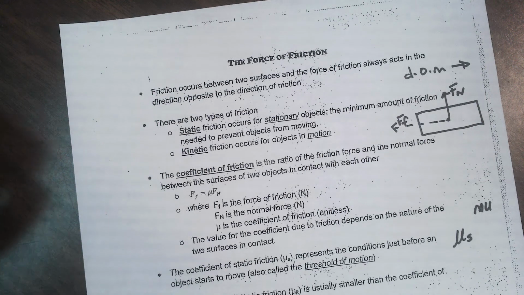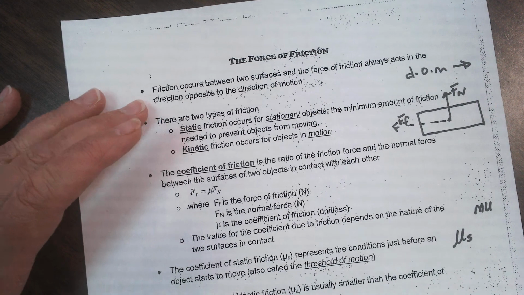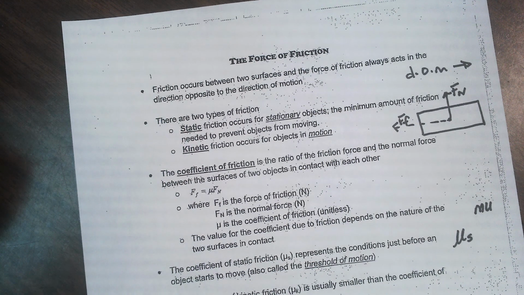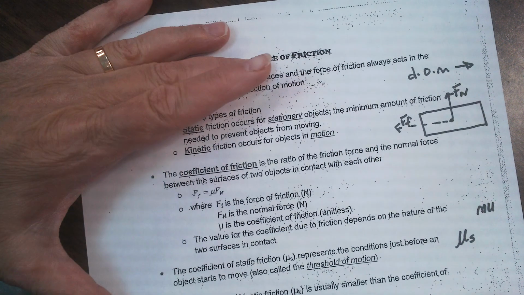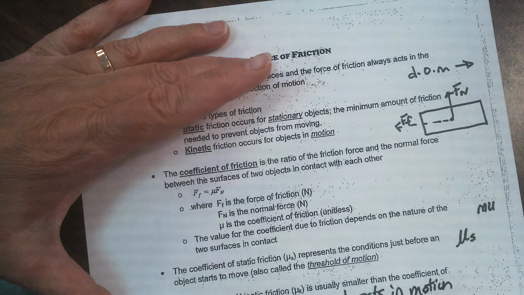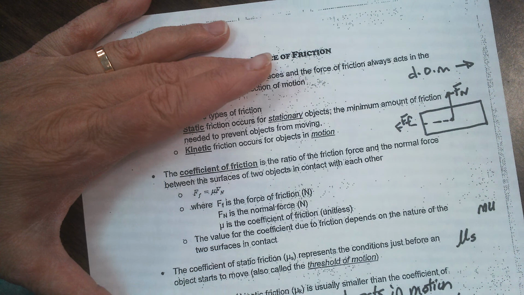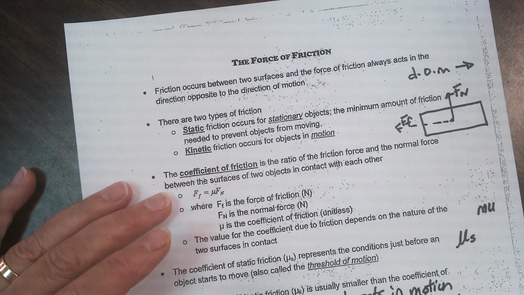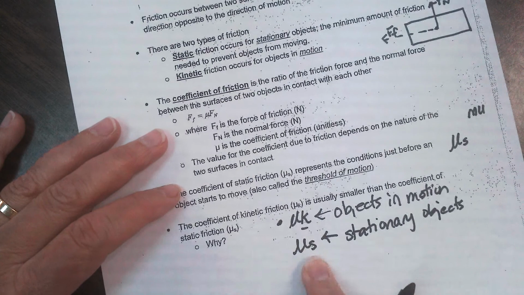Okay? The coefficient of kinetic friction, so again, you can see this mu with a K beside it, this being kinetic, is usually smaller than the coefficient of static friction. So why would this value here, which is about objects in motion, and this one here is about stationary objects. Okay, why would this one here be smaller than this one?